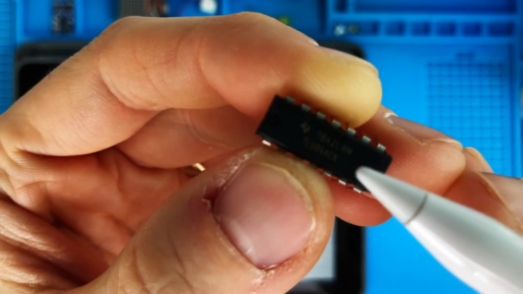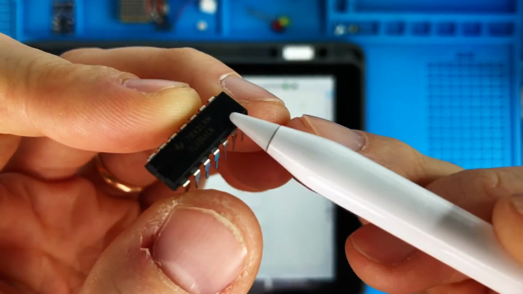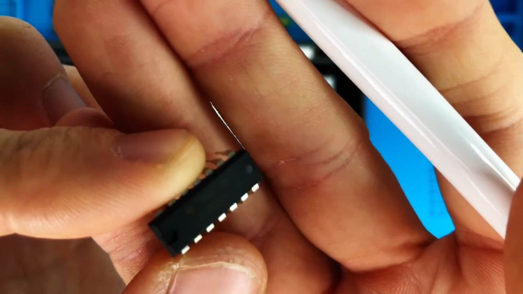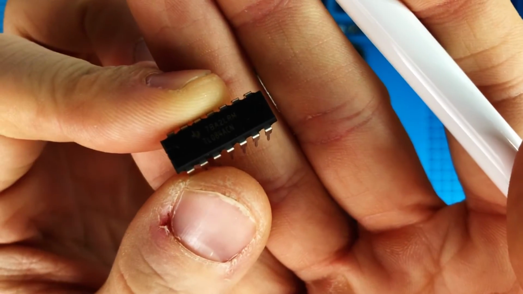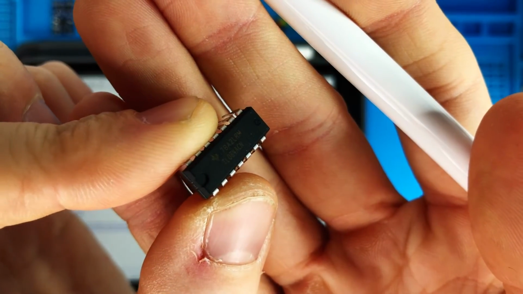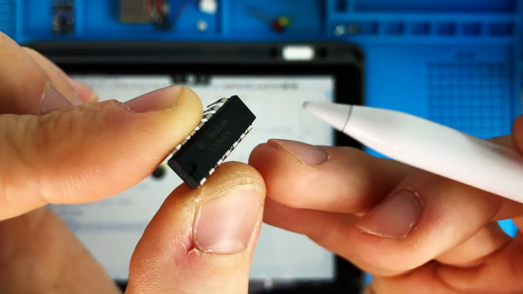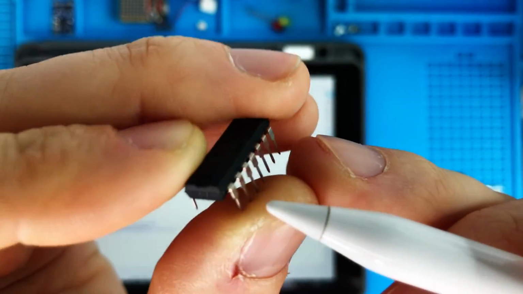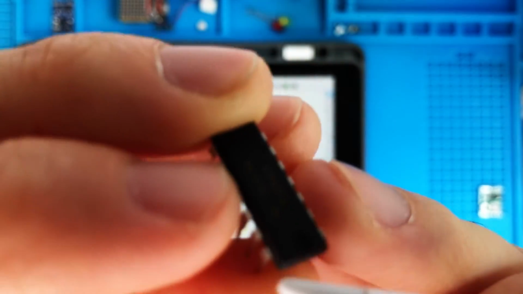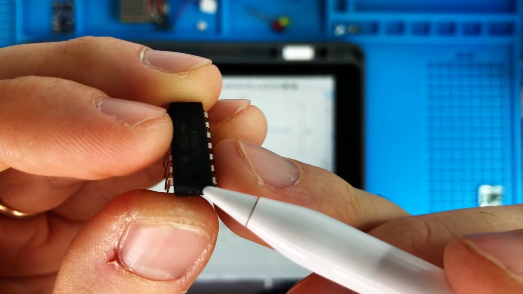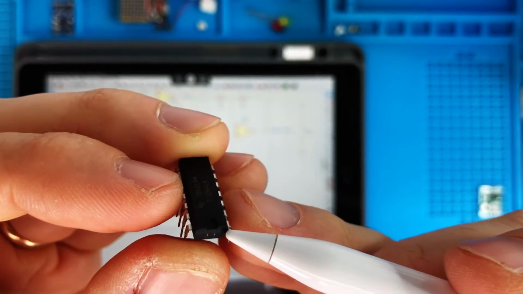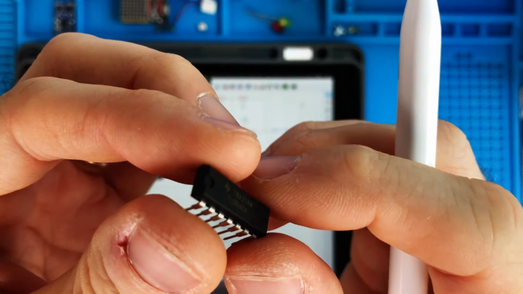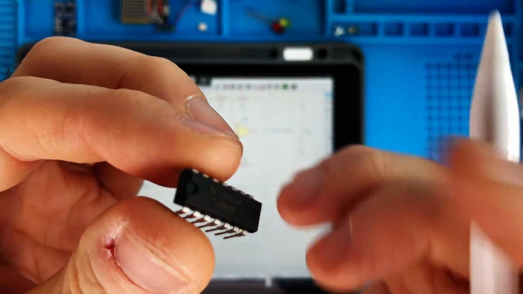There is also a kind of depression here, like this little circle. Let me see if I can show you better. The notch of the microchip usually has this shape. It's okay, now you see it better.